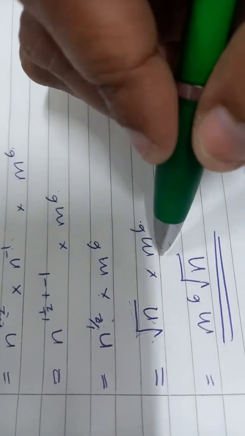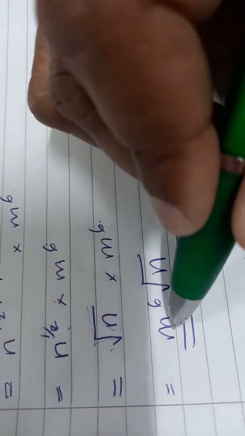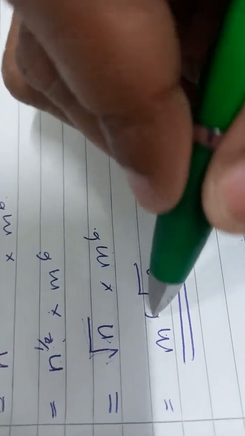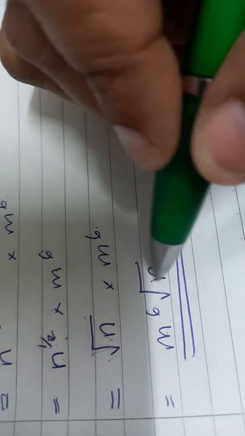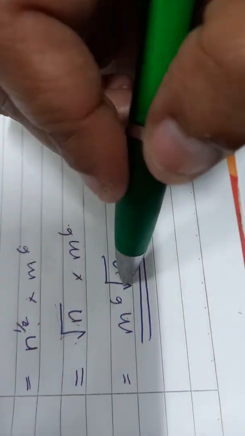And how do you express that as the simplest form? You usually go m to the power of 6 times root of n. This should be the answer.